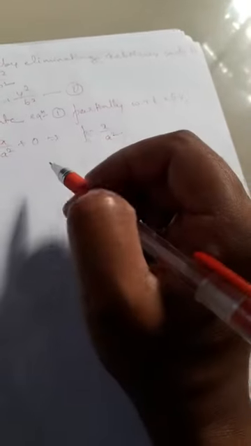Using denotation we get p equal to x by a square, because we can cancel 2 and 2.